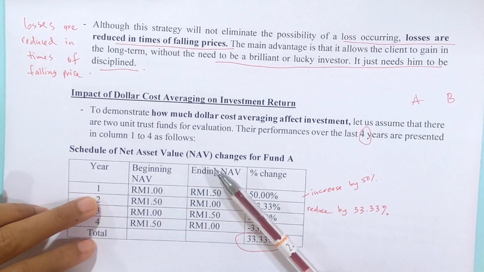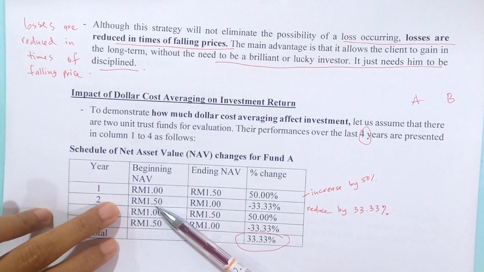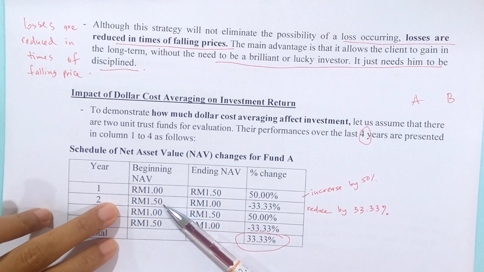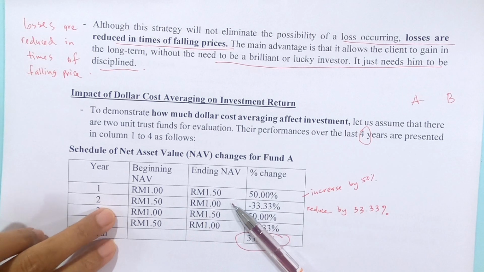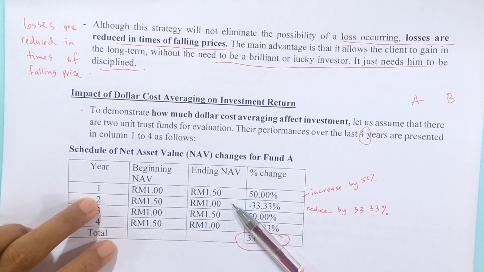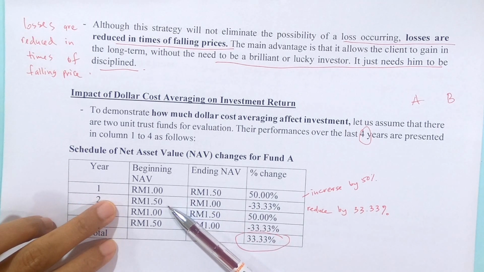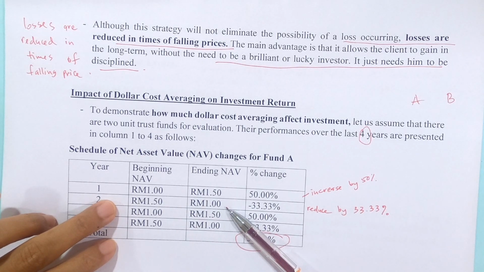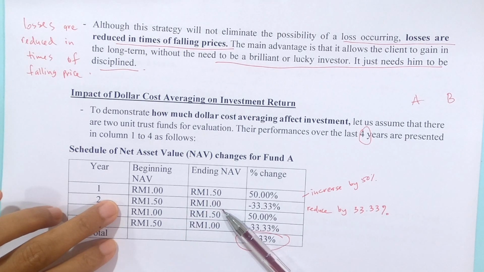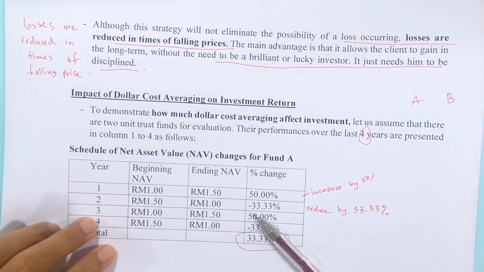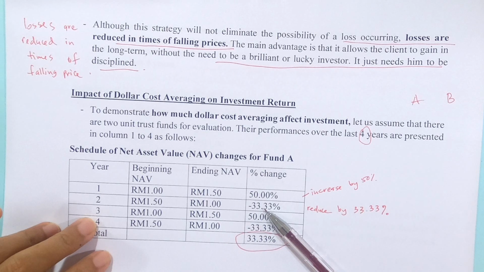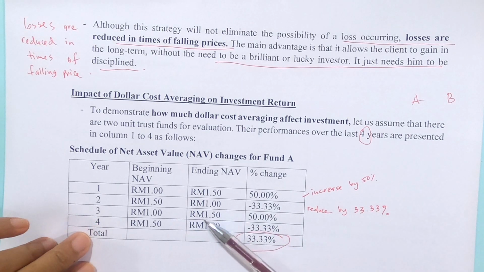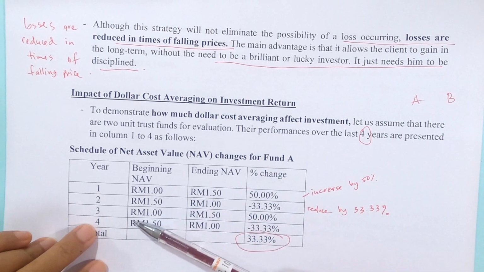In the second year, the beginning NAV is based on the ending NAV. The ending NAV here becomes the beginning NAV, and the ending NAV for the second year, we can see that from 1 ringgit and 50 cent, it is now reduced to 1 ringgit. This is a reduction of 33.33%, and it is negative because it is a reduction. So this is how you read this table.